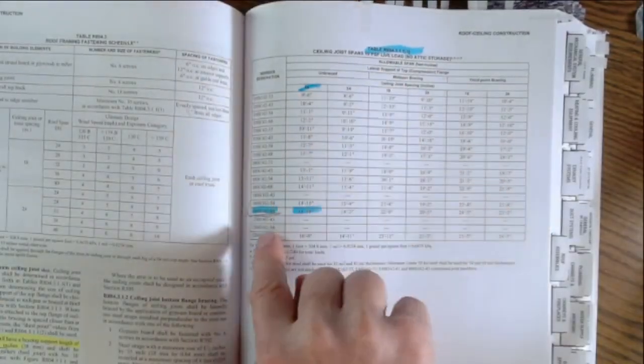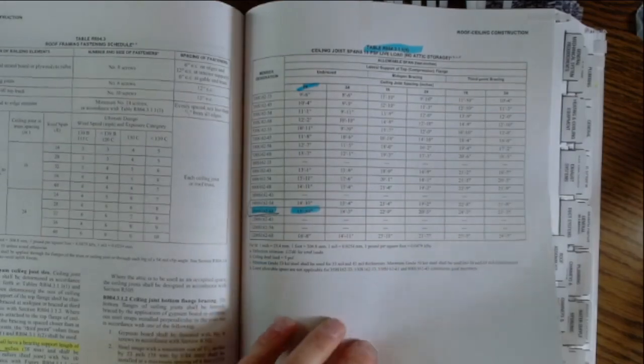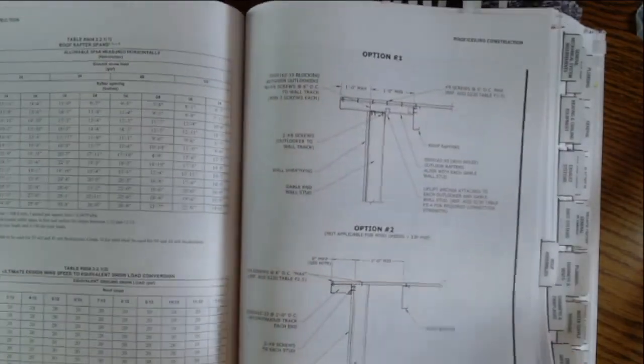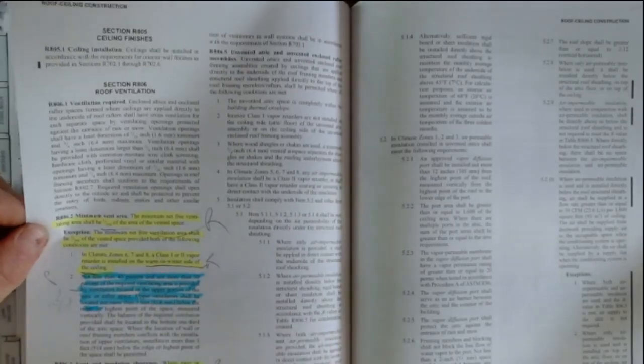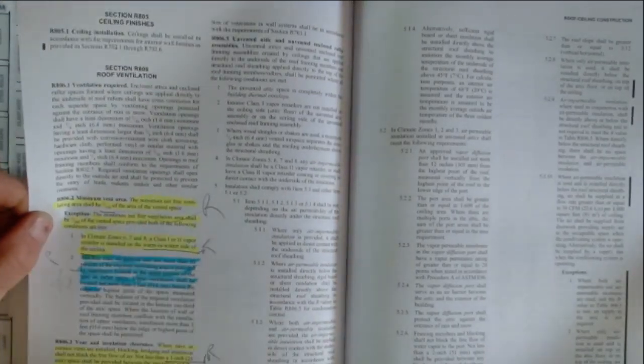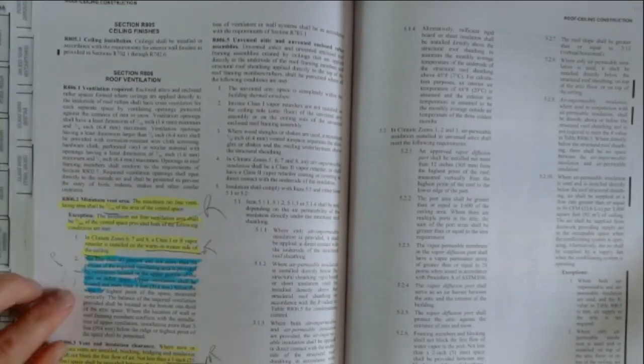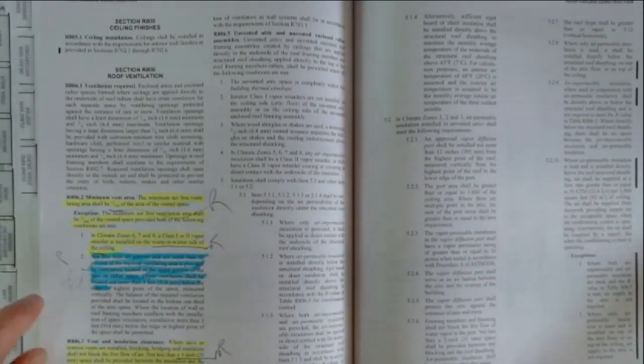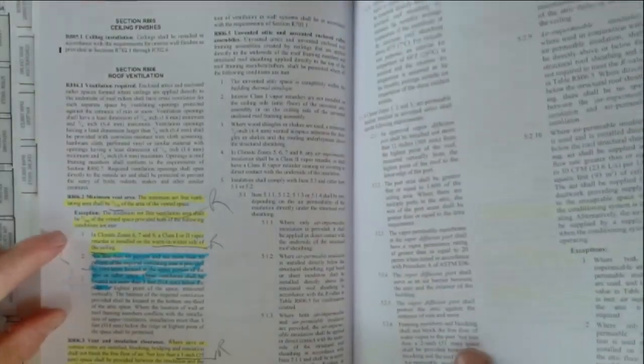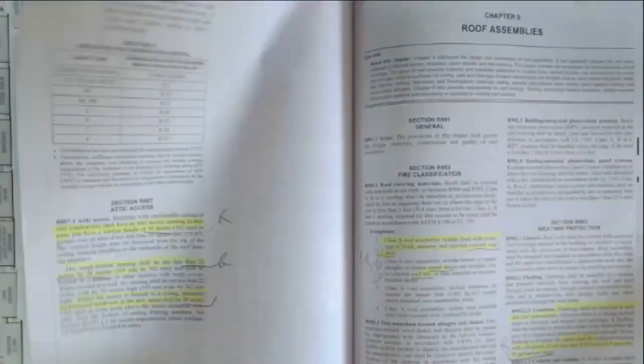Metal joists, just keep in mind they have to be marked. Let's see, mark some of these to make it easy. Okay, vent area. So I mentioned before the crawl space is 1 out of 150. Same thing applies to roofs. You have some allowances here. Go down to 1 out of 300 if you apply some other things here.